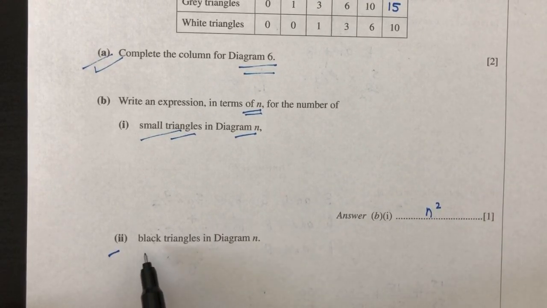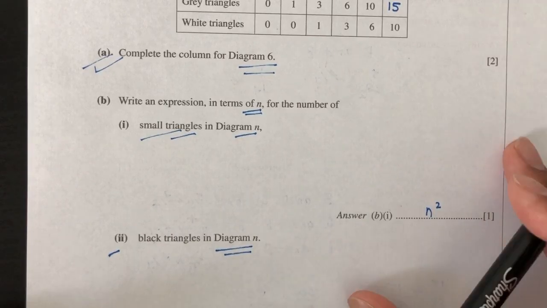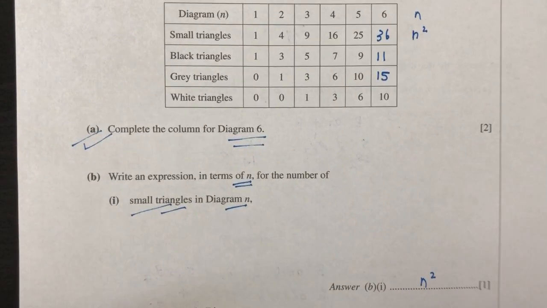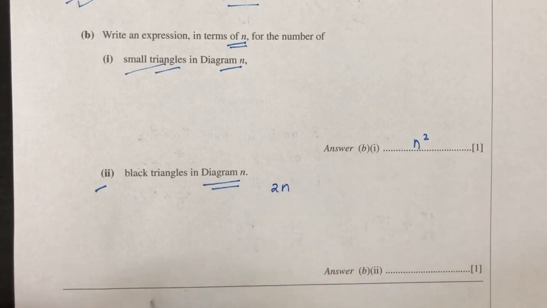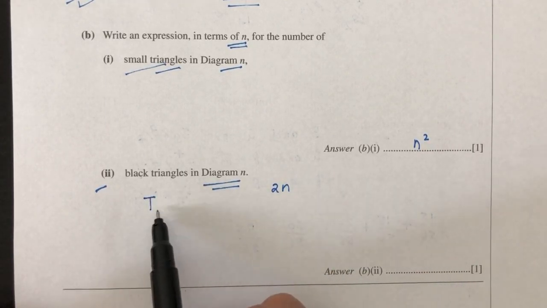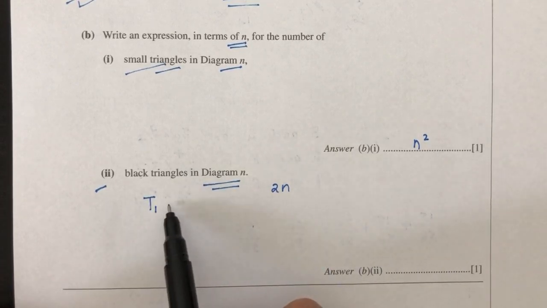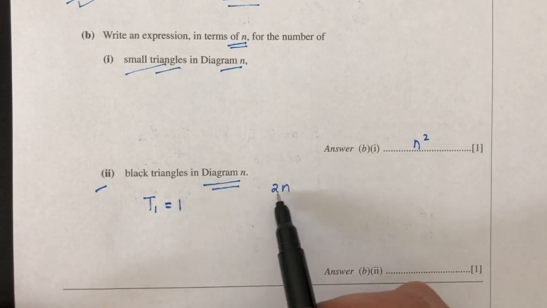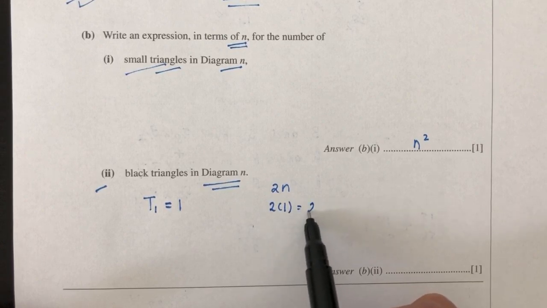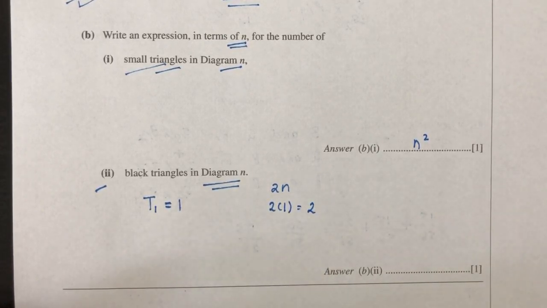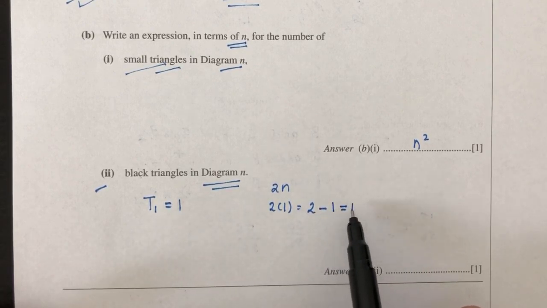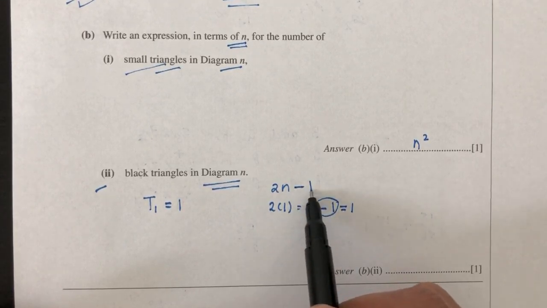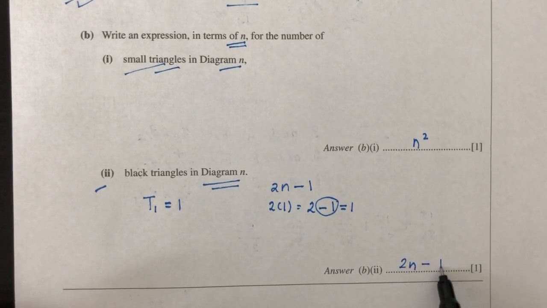Now for part 2, the black triangles in diagram n. For the black triangles, as you can see, every time it is increasing by the same amount, which is 2. So we write down 2n for now. Now we know that the first term of the black triangles is equal to 1. If you replace n by 1, it is equal to 2. It is not the correct answer. But how would you change 2 to 1? You have to do 2 minus 1 for it to become 1. So minus 1 will be here. So the answer will be 2n minus 1.